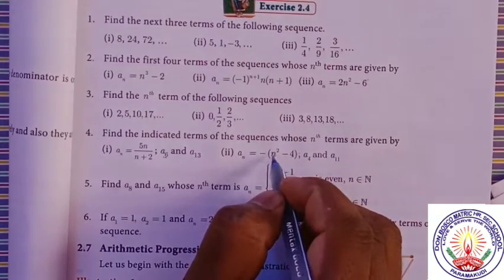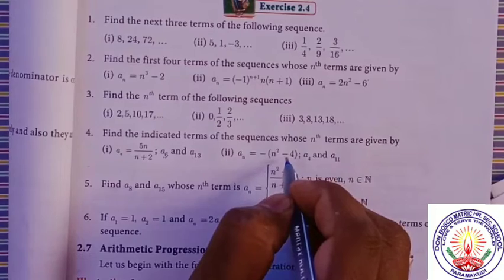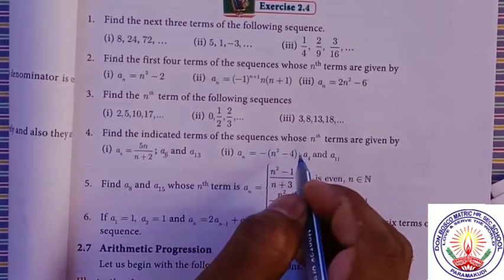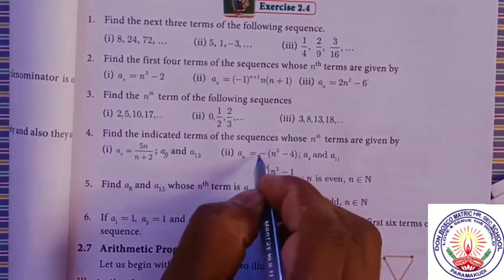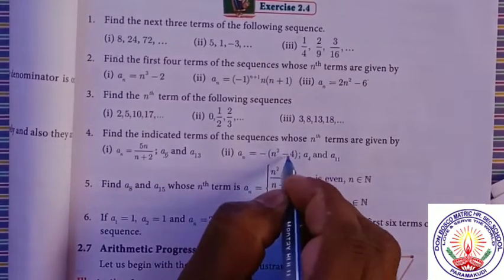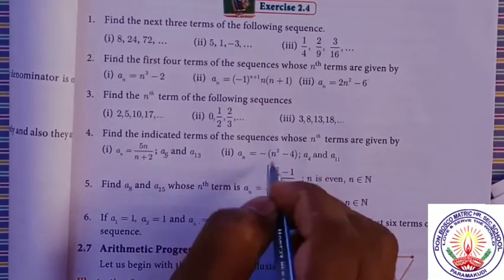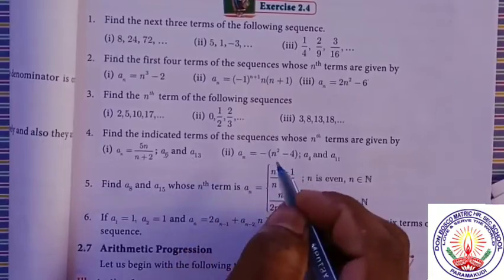11 square 121. 121 minus 4 is 117. The answer will be minus 117. Minus is outside, so first simplify the bracket, then put the sign. So try this question also as a homework.